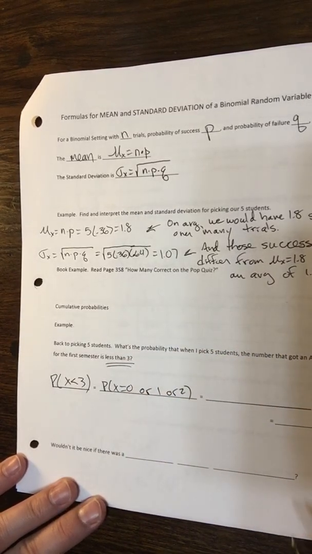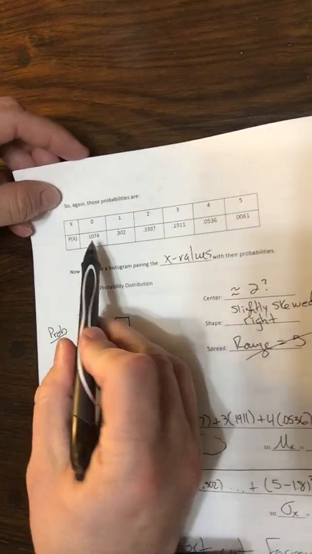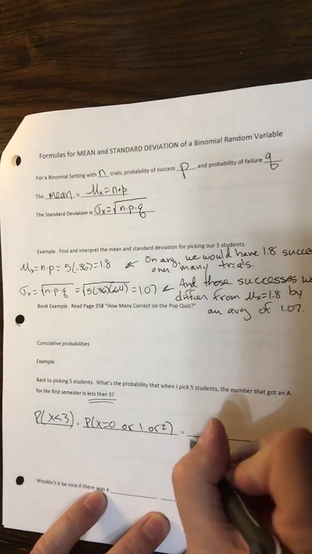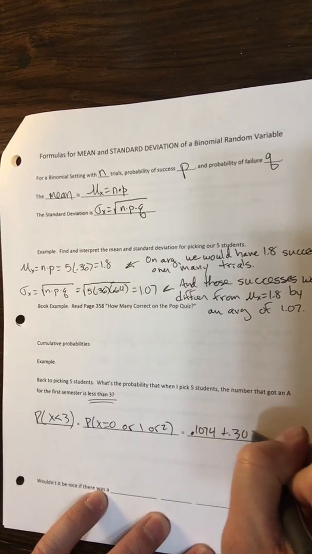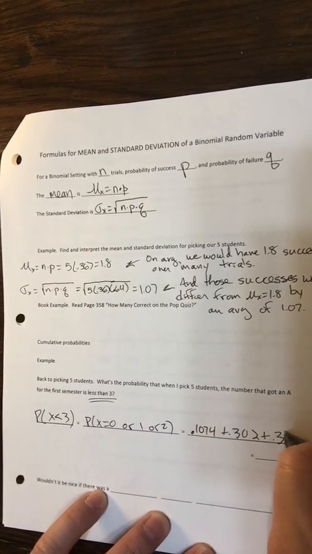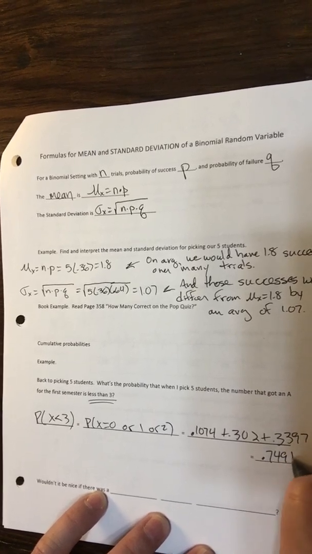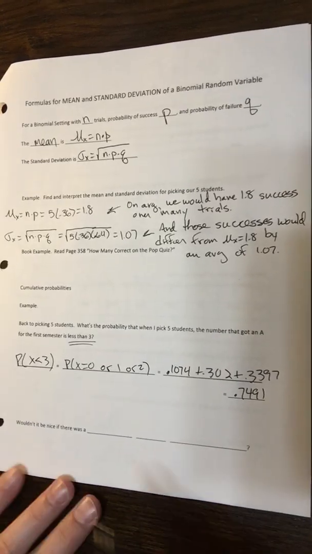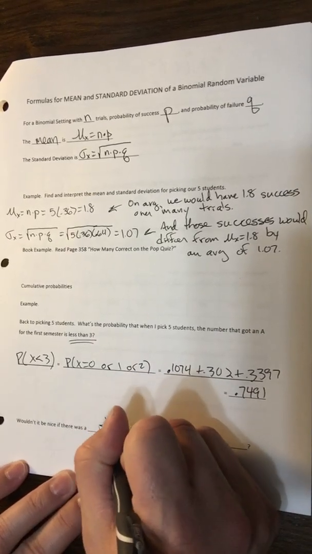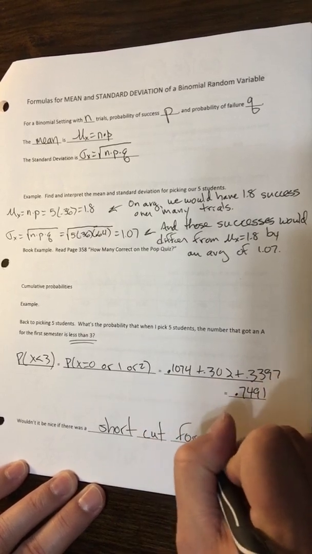And so, going back to the probabilities from the other page, I'm going to go grab those right quick: 0, 1, and 2, and add them together, right? So those would be 0.1074 plus 0.302 plus 0.3397, and when I add them together, I get 0.7491. Okay, now, wouldn't it be nice if there was a shortcut formula?